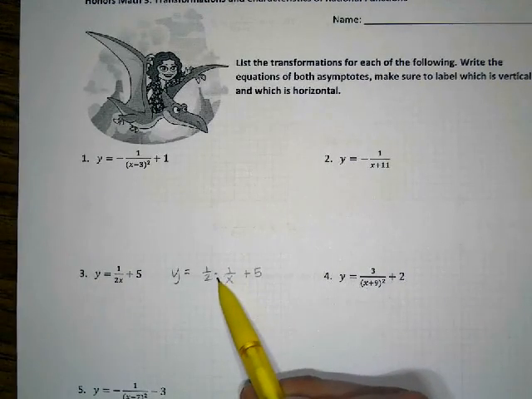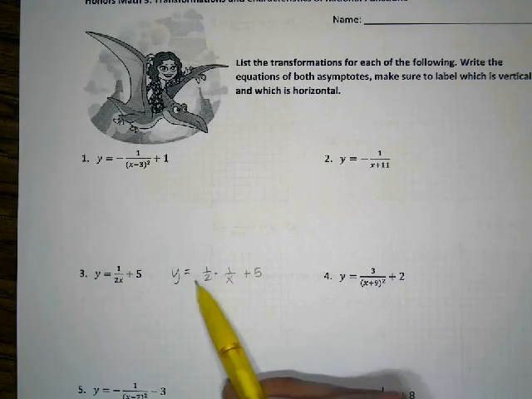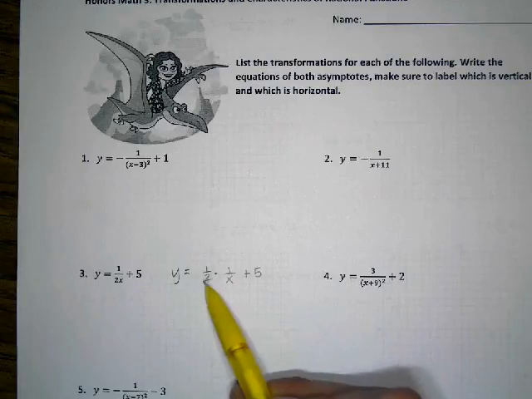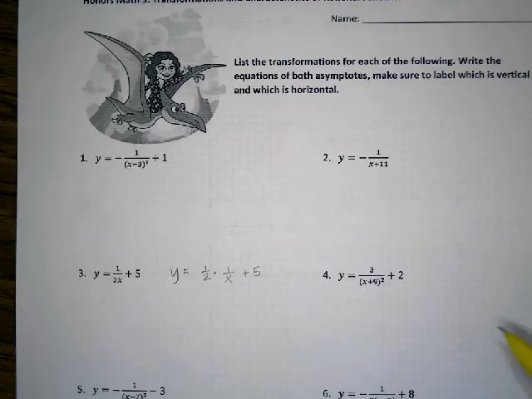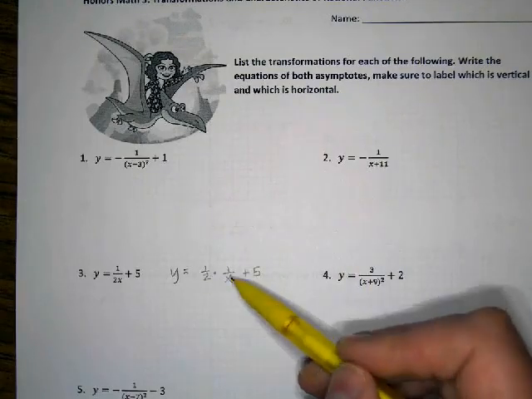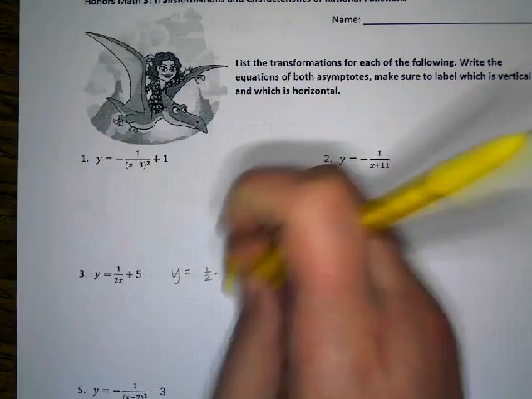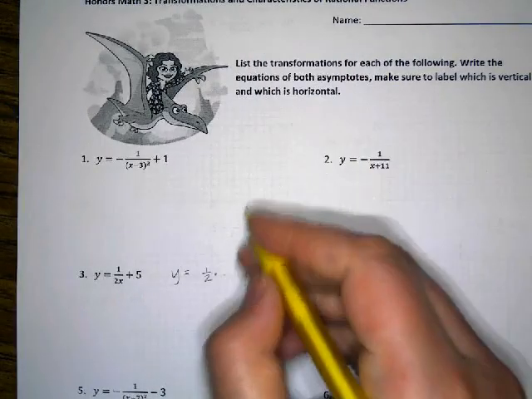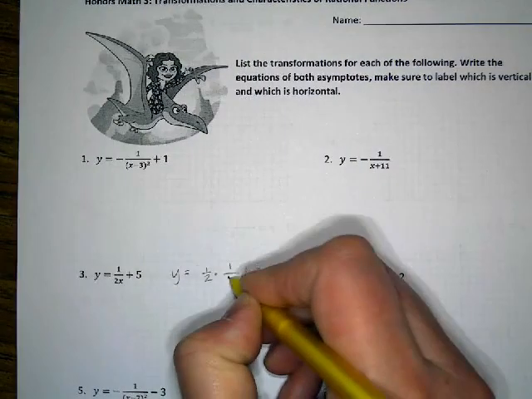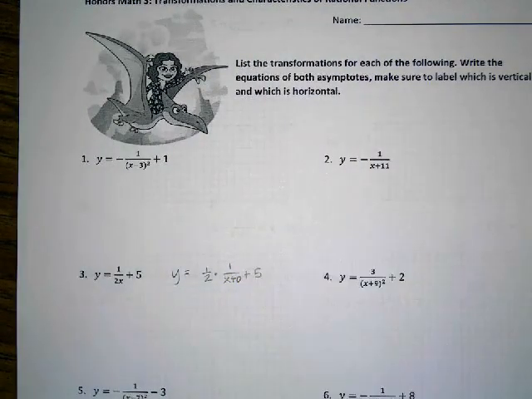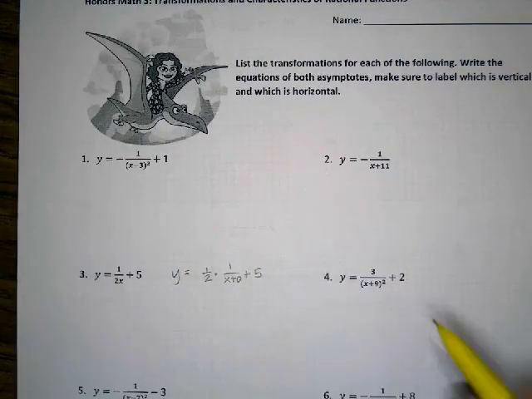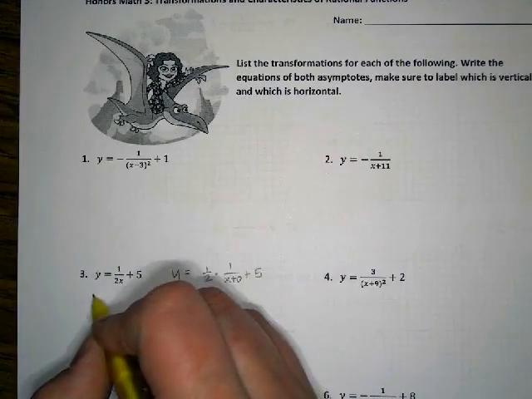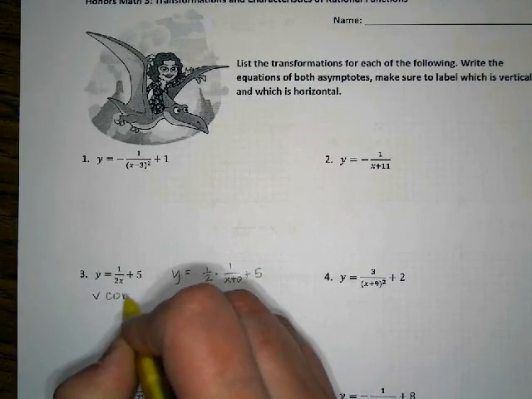So with the vertical stretch and the vertical compression, you can always take that number, you can kind of pull that out and just multiply it by the fraction. It makes it a little bit easier for you to be able to see it. So here, and actually let me fix this fraction. I'm going to think of this fraction as 1 over x plus 0 or x minus 0. So here for the transformations, we have a vertical compression of 1/2.